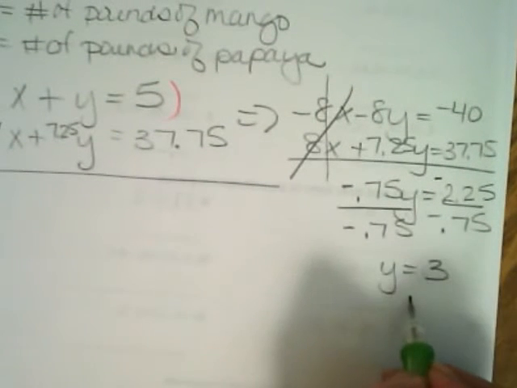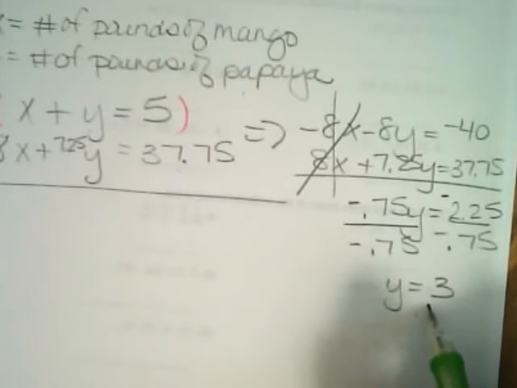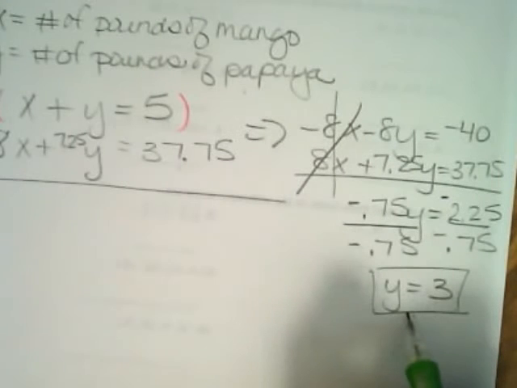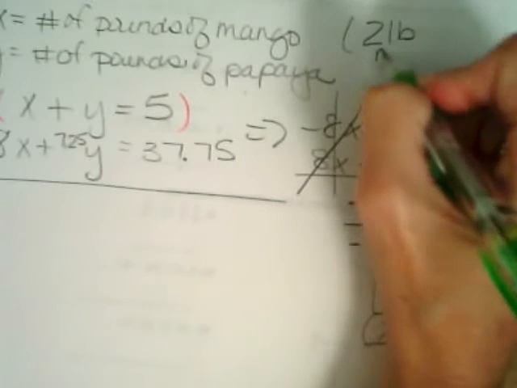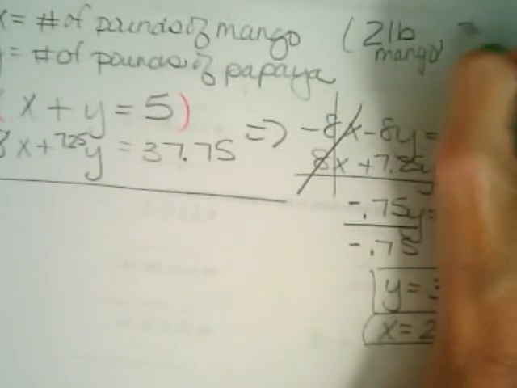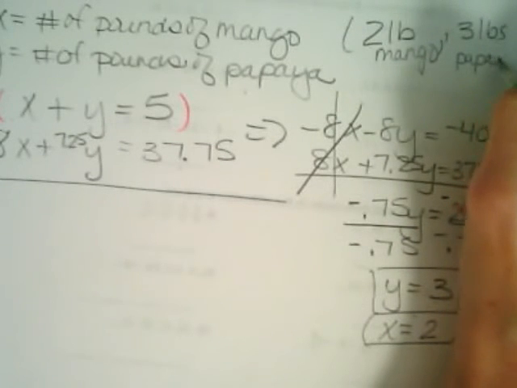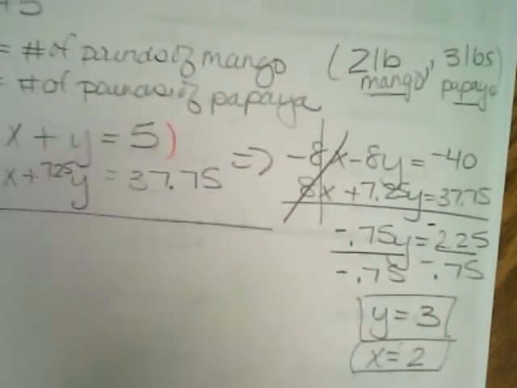Now, what does that represent? The number of pounds of papaya. And think about it: does that make sense? First of all, if you wound up getting a negative, you can't have negative pounds, so therefore you know you did it correctly. If y is 3, then obviously x has to be 2. So your answer is 2 pounds of mango and 3 pounds, make sure you label, of papaya. Now, you didn't have to write the mango and the papaya because you've already identified your variables, but you do have to have pounds there.